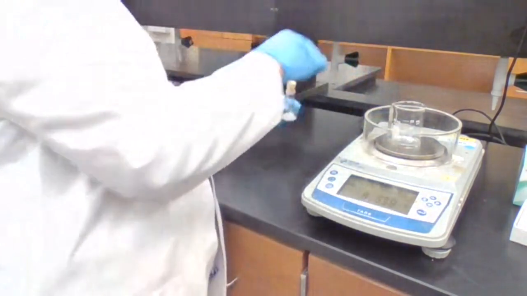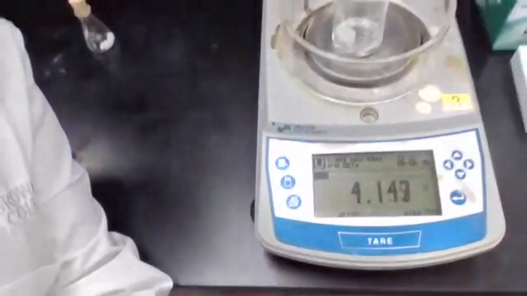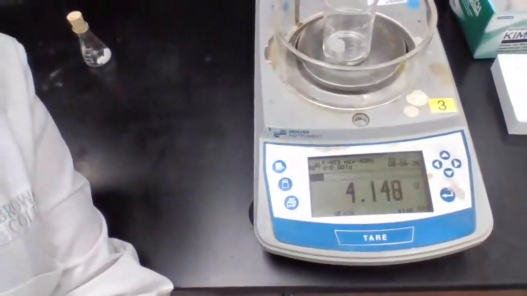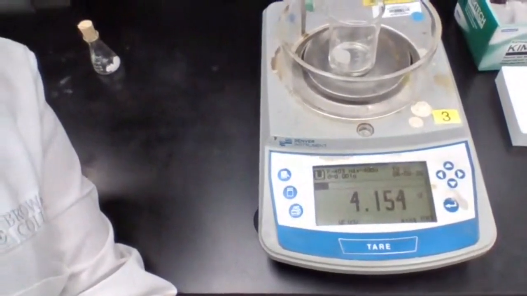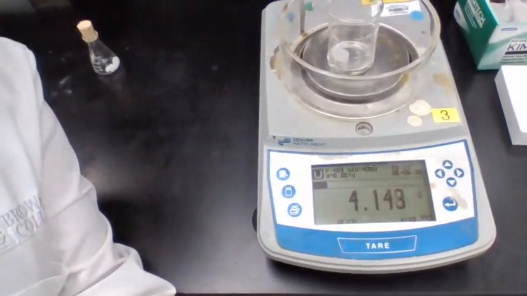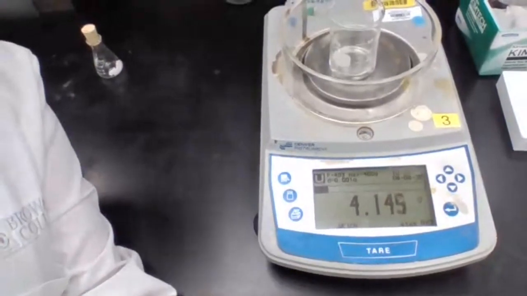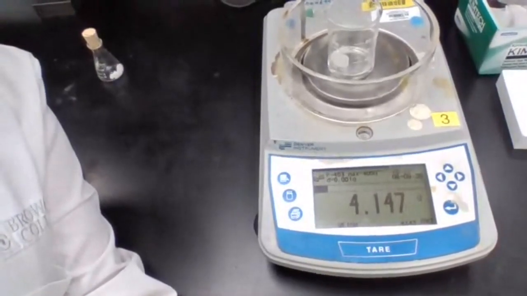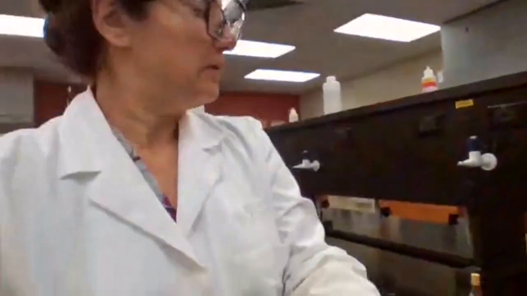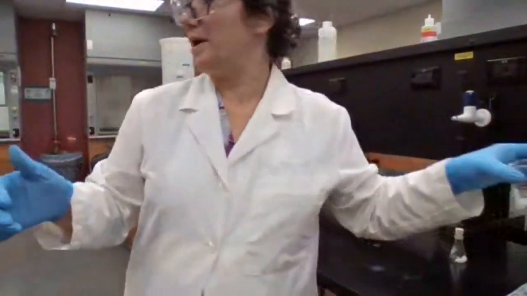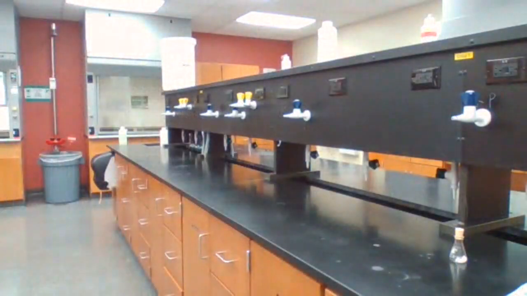Okay. To the last drop. And now you take a screenshot of the mass of the product. You have a screenshot? Perfect. Okay, and we are done with this experiment part.